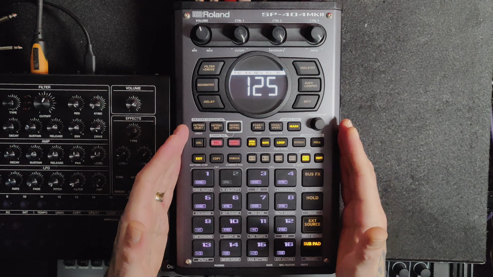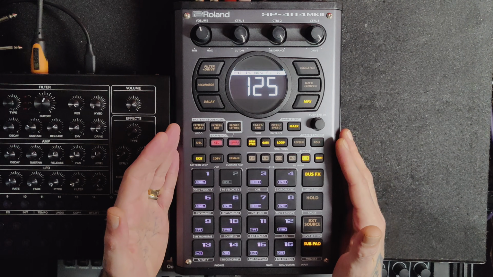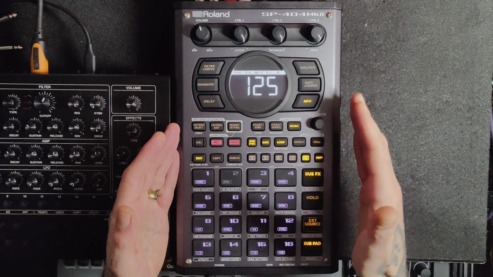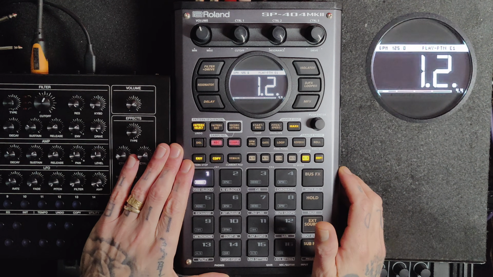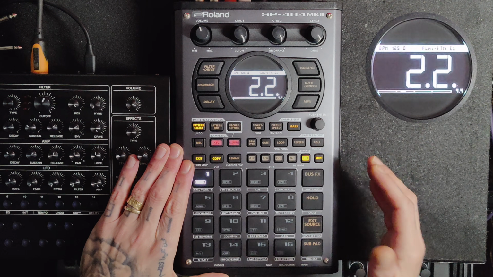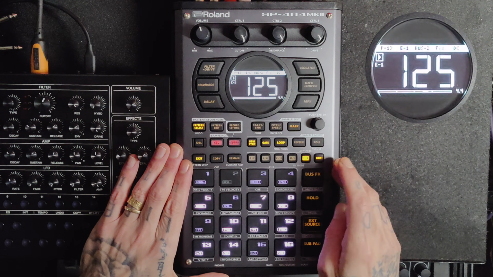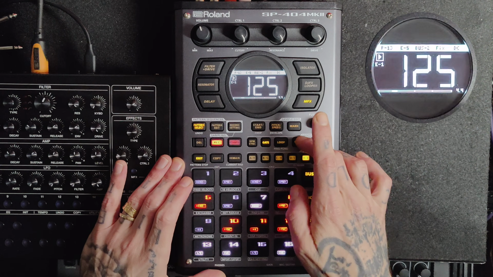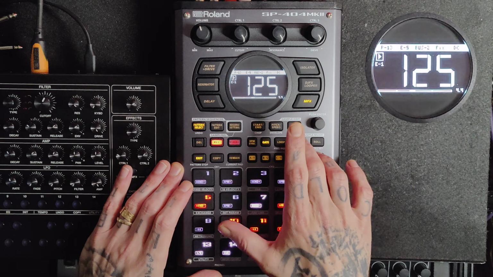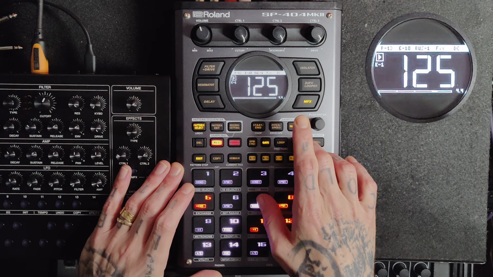Hi, and welcome to this new tutorial. Today I want to talk about techno rumbles. I have here this pattern, and let me mute some elements. This is the bass, and this is the rumble.